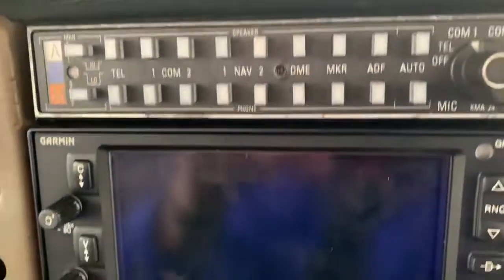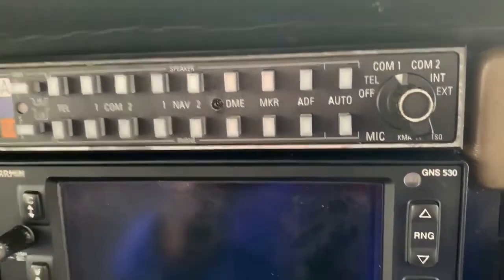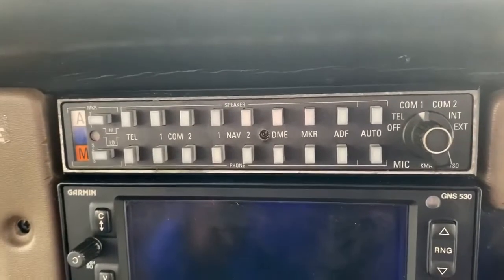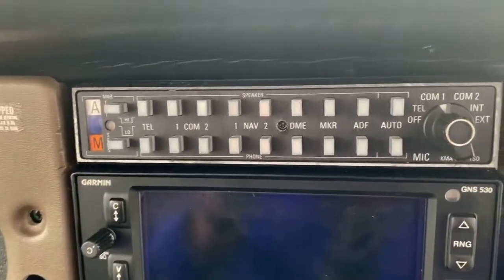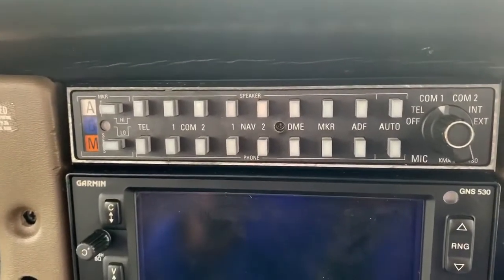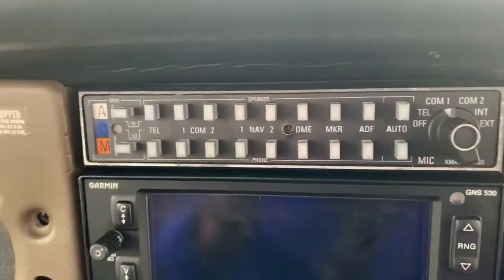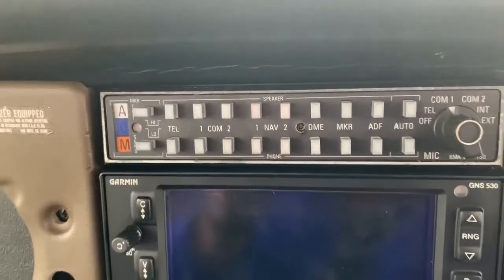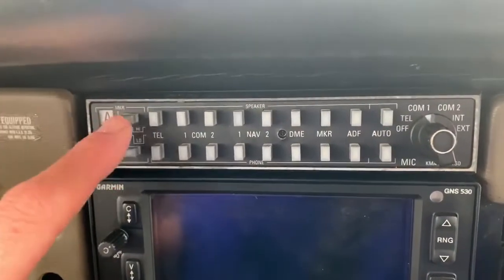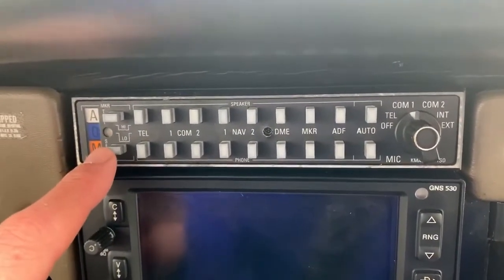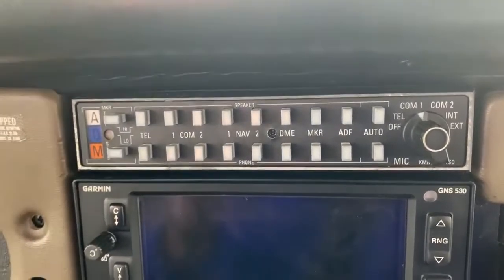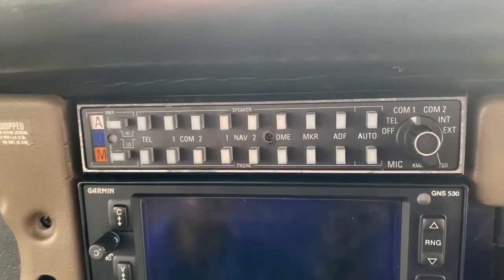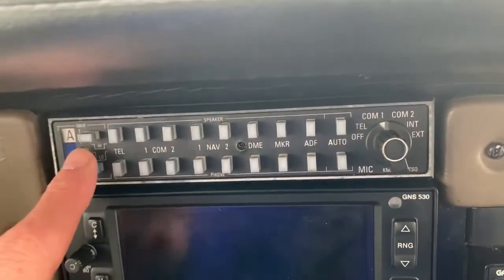All right, so here we have a King, this is KMA-24 audio panel, and there is just buttons all over this thing. But we can probably eliminate half of the buttons right off the bat just by seeing how they're organized. Actually, I'm going to eliminate these 2 buttons here. These have to deal with the marker beacon and the lights that are installed. Those are more for IFR pilots, helping them know where outer markers and middle markers are. So we're going to ignore these 2 buttons.